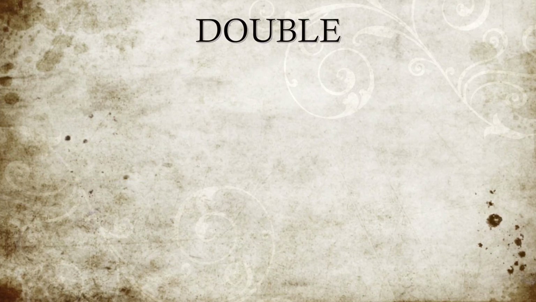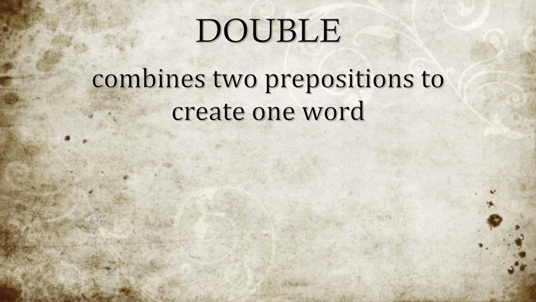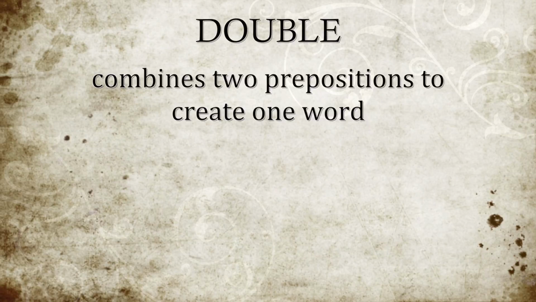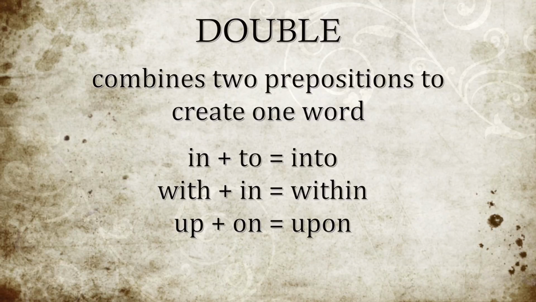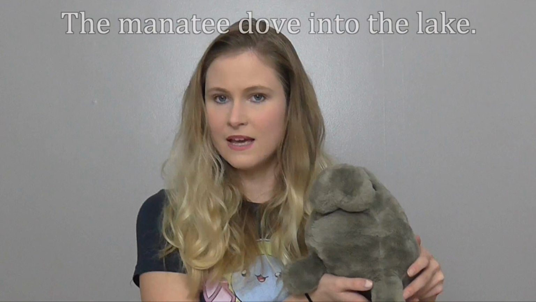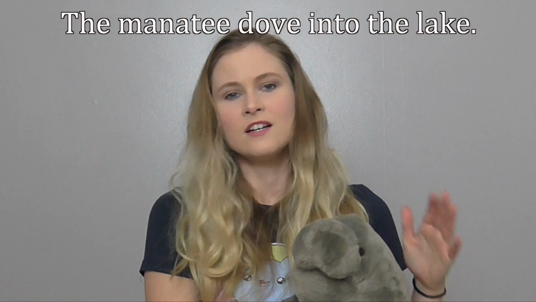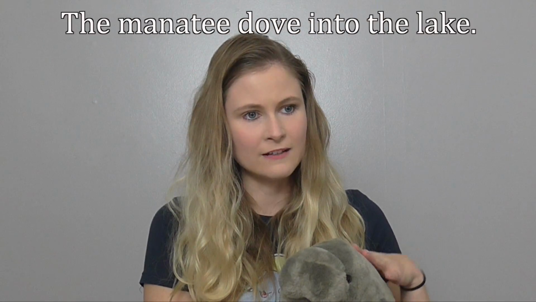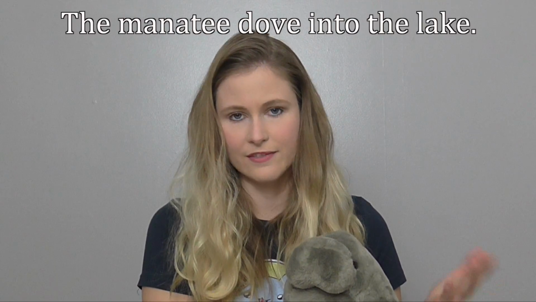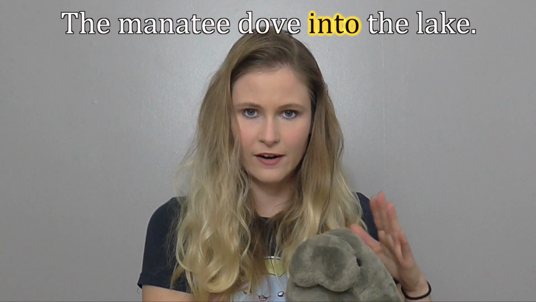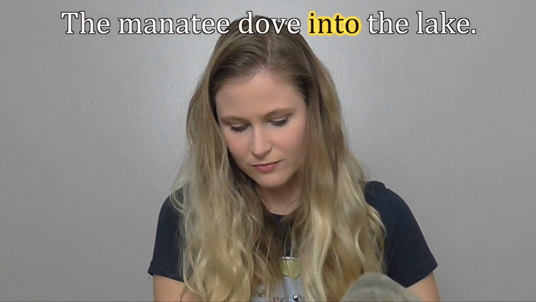The last one we're going to be taking a look at are called double prepositions. It's very similar to simple prepositions. We're just taking two words and putting them together to make one word. Words like this would include in and to becoming into, with and in becoming within, and up, on becoming upon. If I say the manatee dove into the lake, you can automatically identify that from knowing what simple prepositions are. Therefore, into would be our preposition for a double preposition.